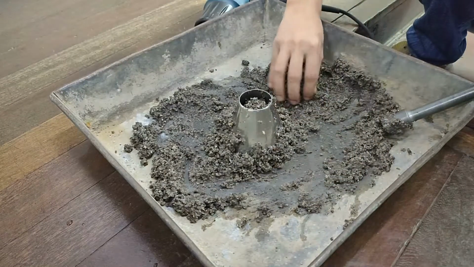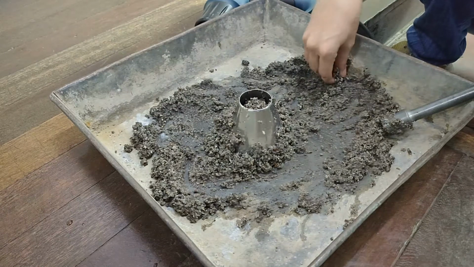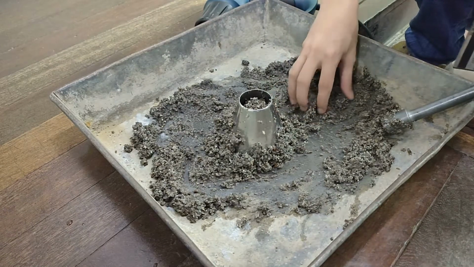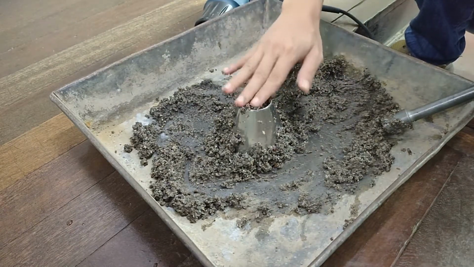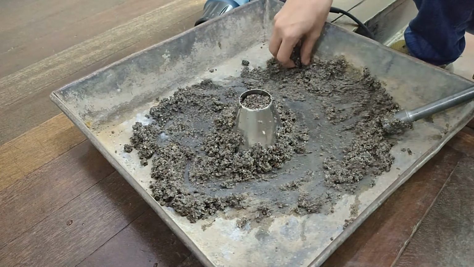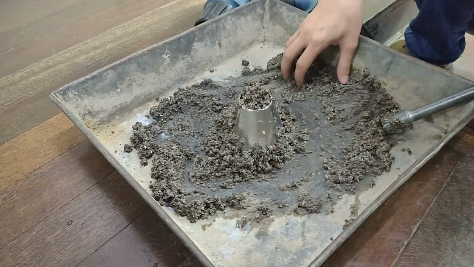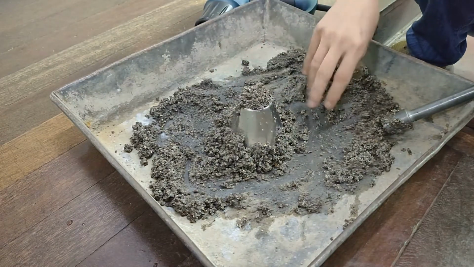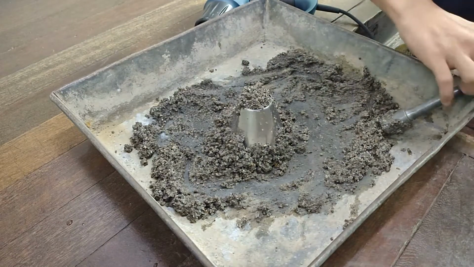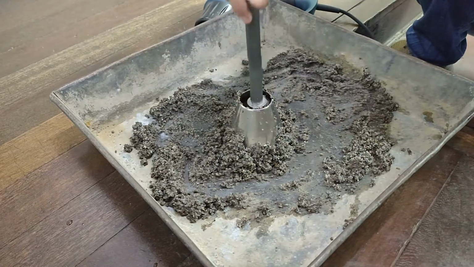Do the cone test to see if the sand has reached the saturated surface dry condition. If the sand does not slump, it means that it is still moist and you need to dry it again by the heat gun.